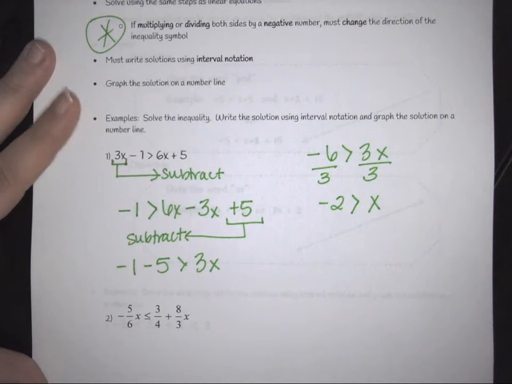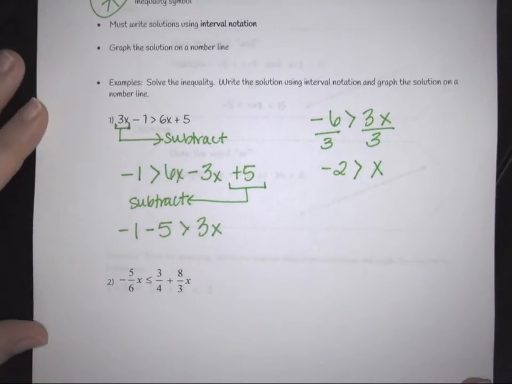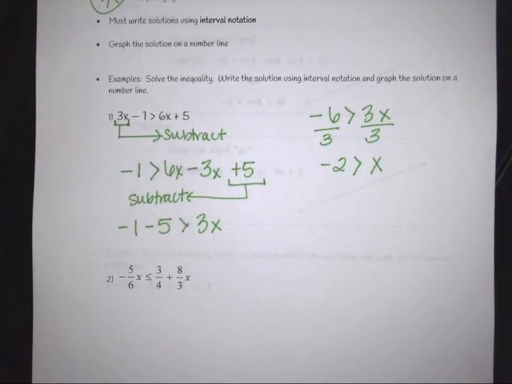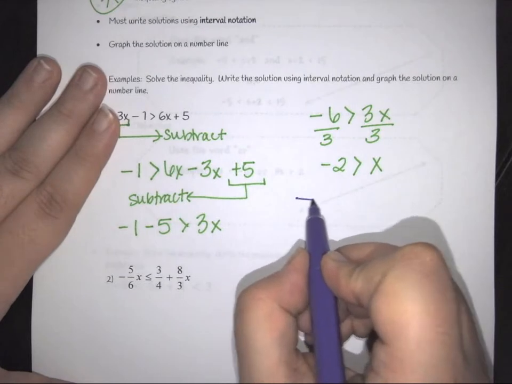So at this point, once you have solved it, it's your choice. You can either write the interval first and graph it second, or you can graph it first and write the interval second. Personally, I find graphing it first tends to be the easier, as long as you remember that your interval matches your graph. And so I'm going to go ahead and do just that.